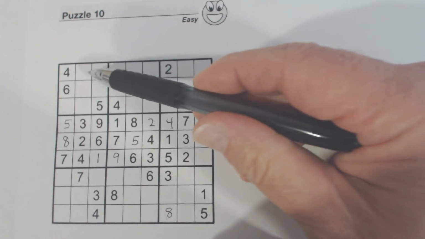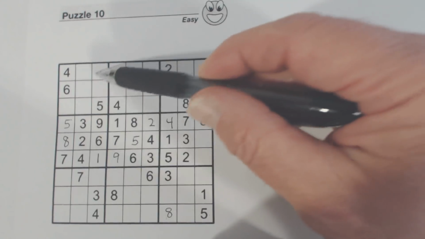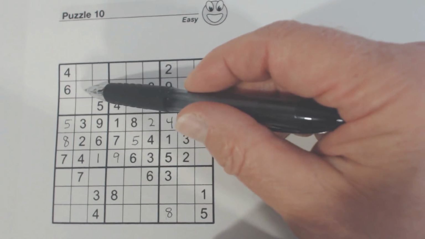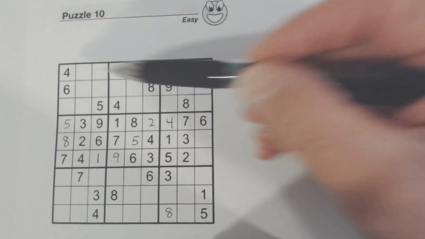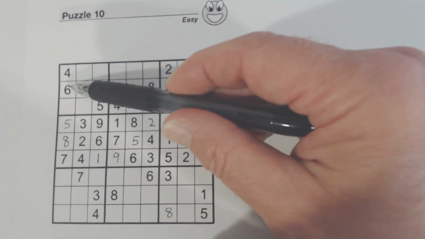Okay. What are we missing here? Well, we've got a 5 and a 6 here, so we're missing 1, 8, and 9 there. Here we're missing 1, 8, 9. So we're just missing a 1 there. So 1, 5, 6, 8, 9. So we know that's a 1.